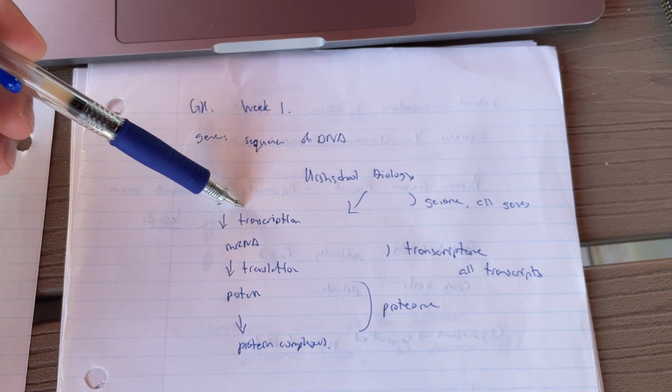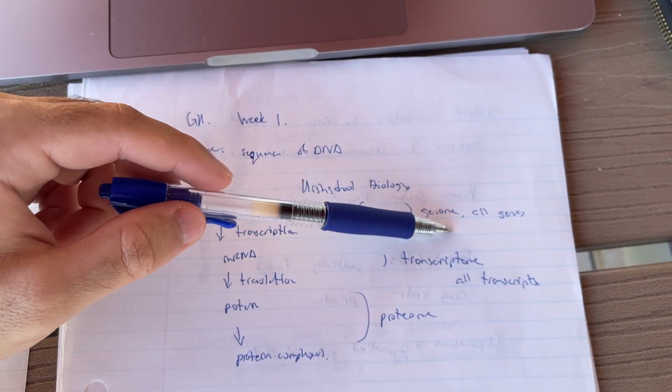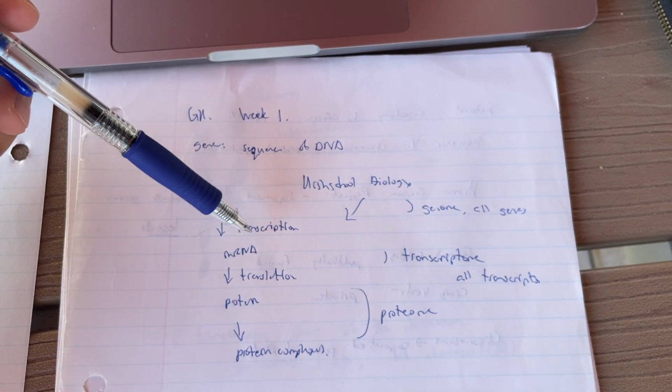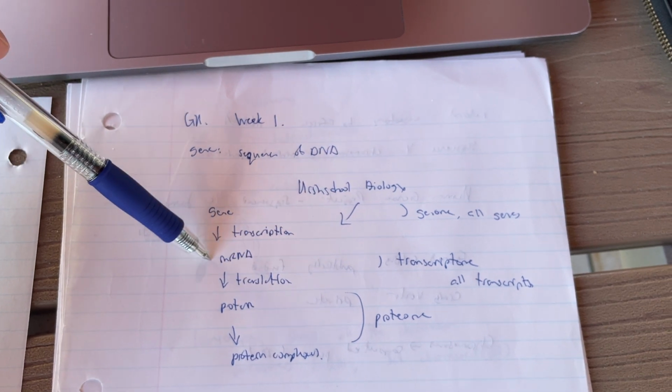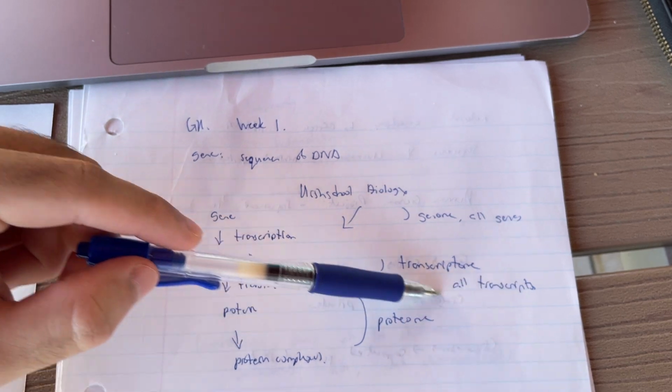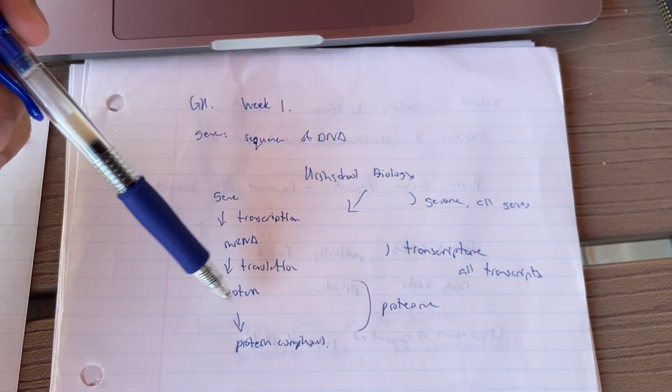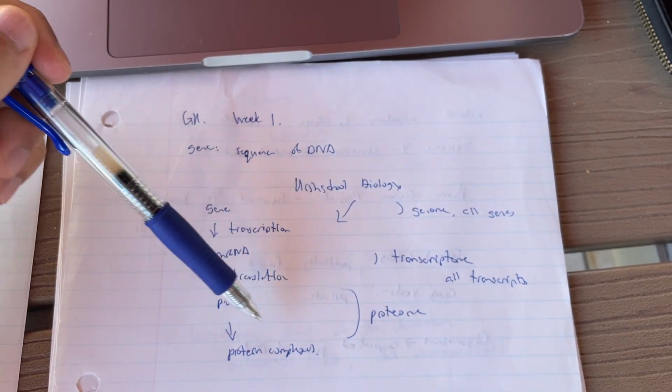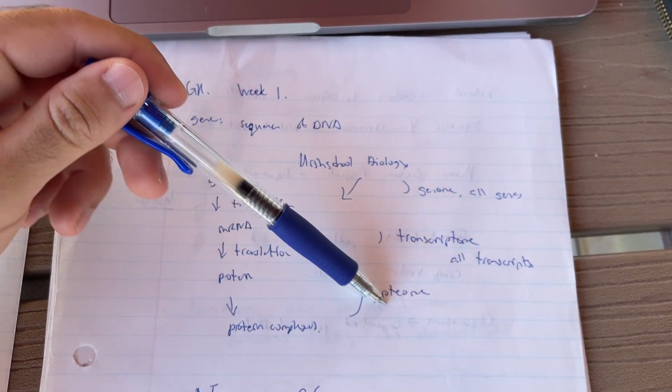of reasons. So all our genes are going to essentially build our genome, and essentially all of our mRNA and transcription is going to build our transcriptome. So this is all our transcripts. And our proteome is going to be essentially all of our proteins and the different combinations that they make.